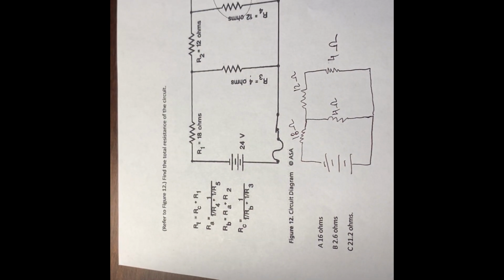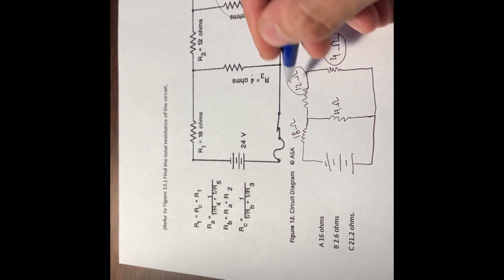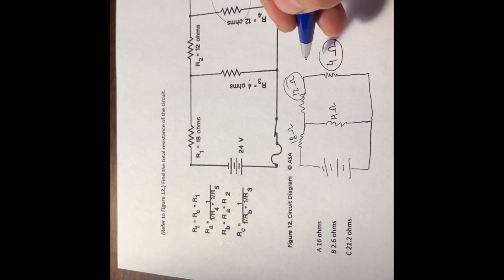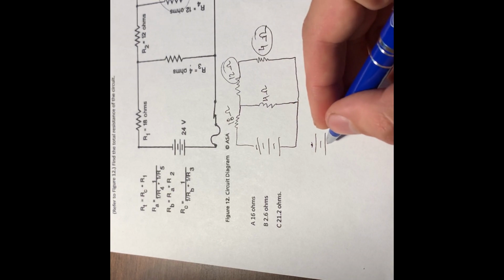What we can do now is combine 4 ohms and 12 ohms simply by adding, because they're in series. 12 plus 4 gives us 16. We can redraw the circuit. There's our battery.